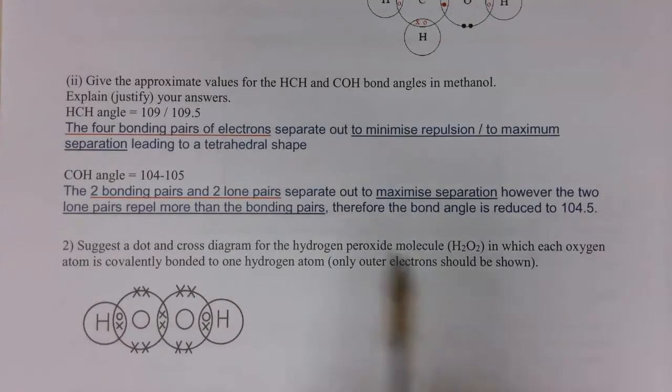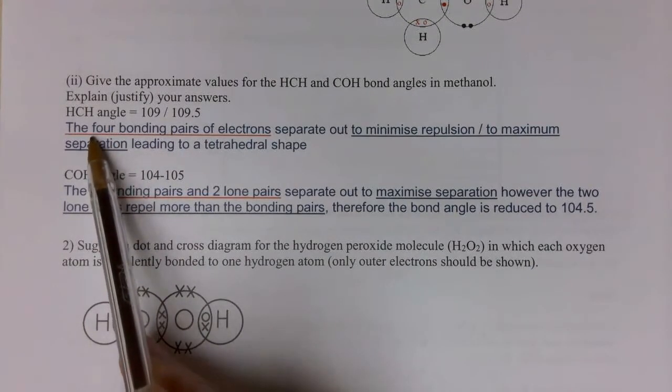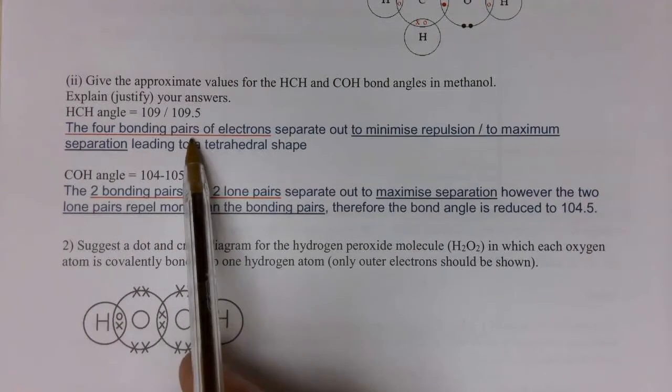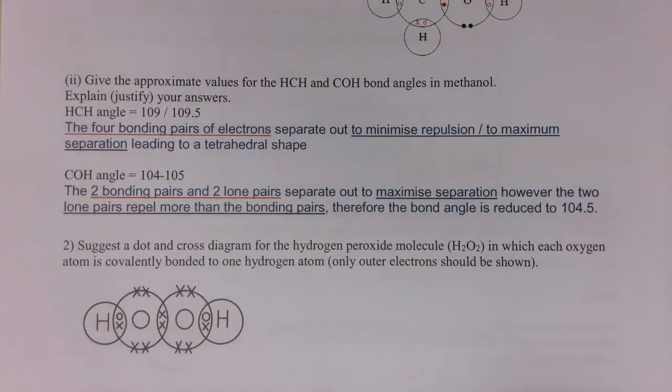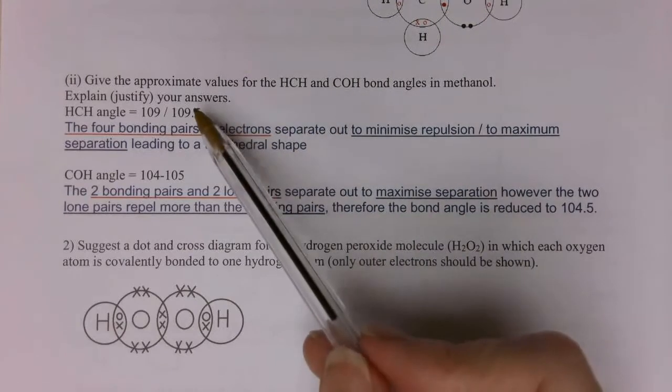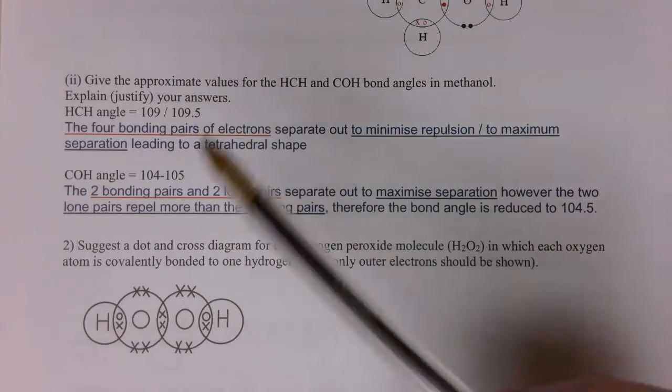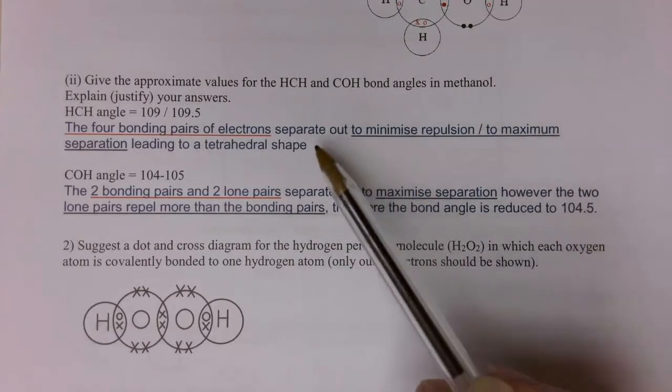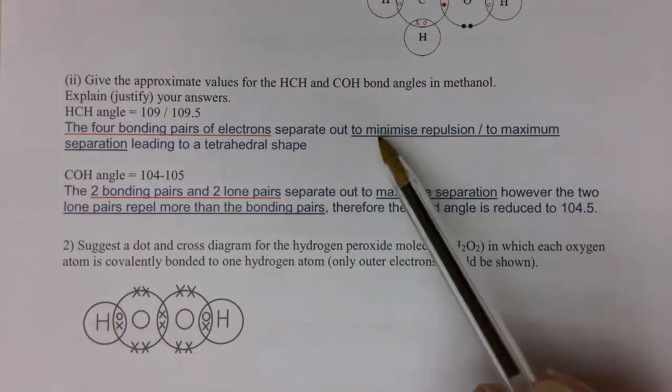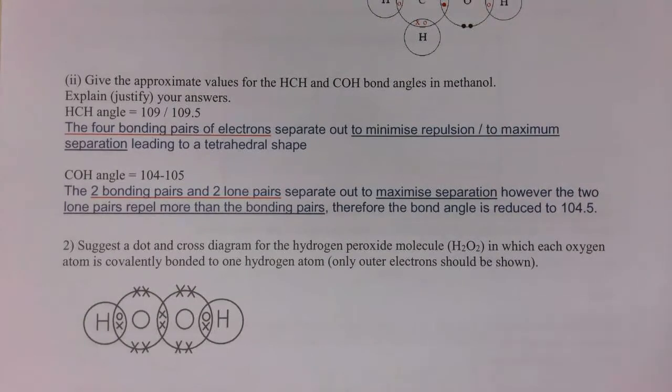So when we're answering these questions, it's important to state, first of all, the fact that we have 4 bonding pairs of electrons, but that is not enough to gain us the justification mark. To justify why those bonding pairs have a bond angle of 109.5, we say that they separate out to minimize repulsion, to maximize separation, and that leads to this tetrahedral shape. It's important that you both state the fact that it has 4 bonding pairs of electrons and the justification as to why, therefore, they adopt a bond angle of 109.5.